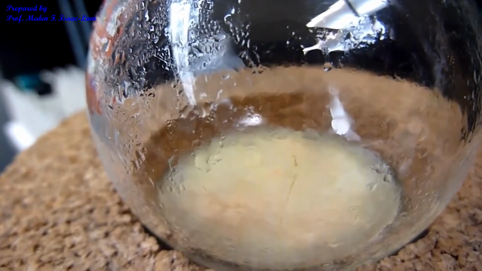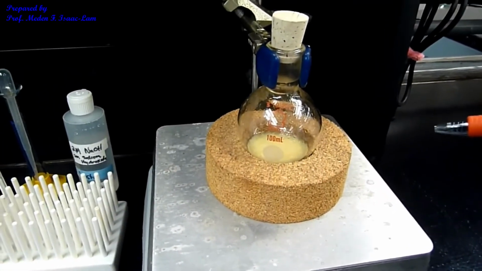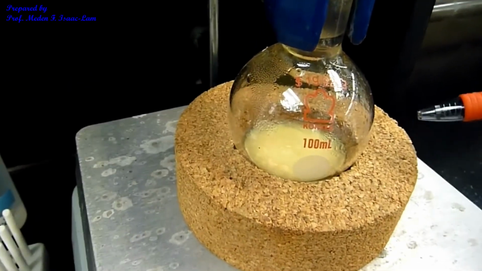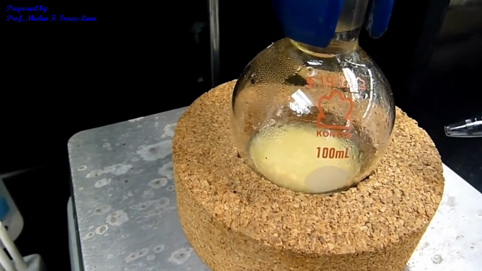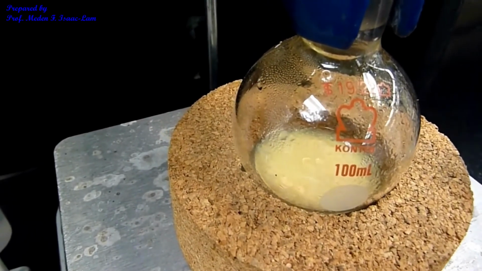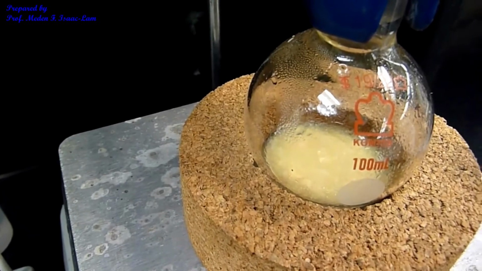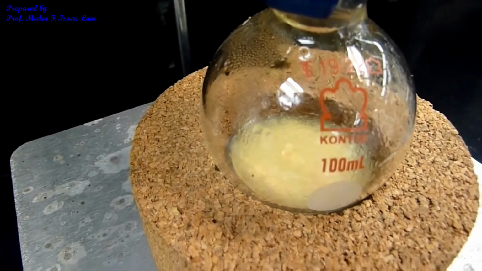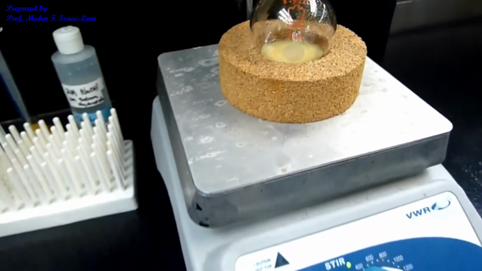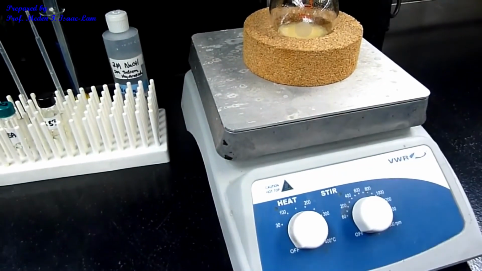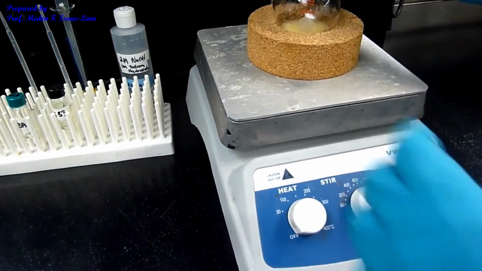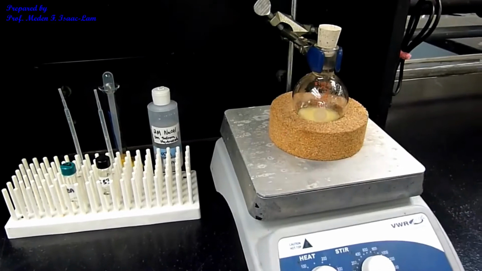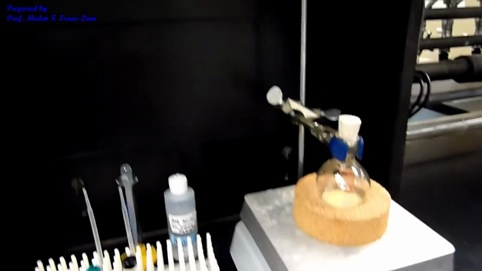I stirred the reaction for a total of 20 minutes, and you can see chunks of precipitate at the bottom, yellow, orange in color. So now I'm ready to do vacuum filtration, and I'm going to turn off the stir plate and then take it out. Take note that I did the reaction under the bench hood in here.